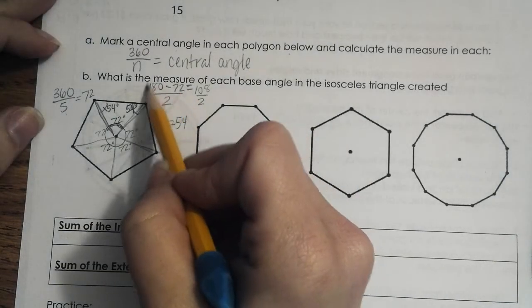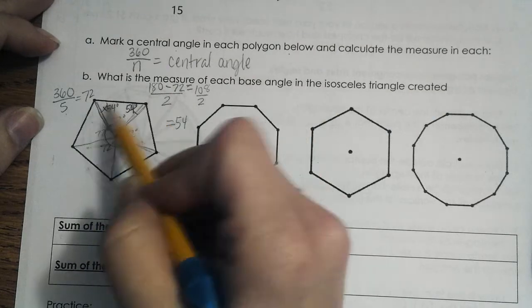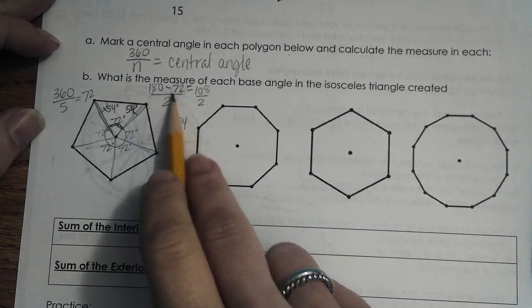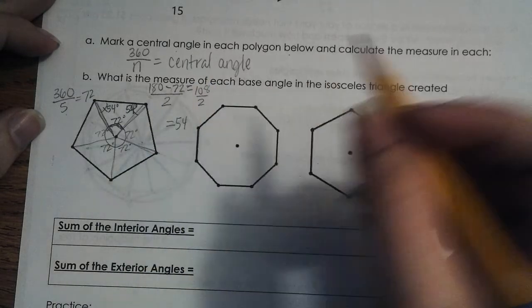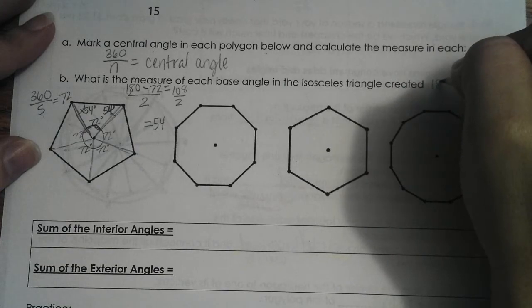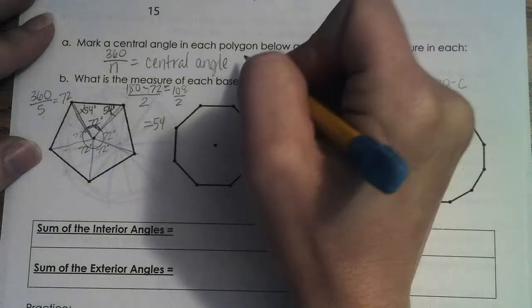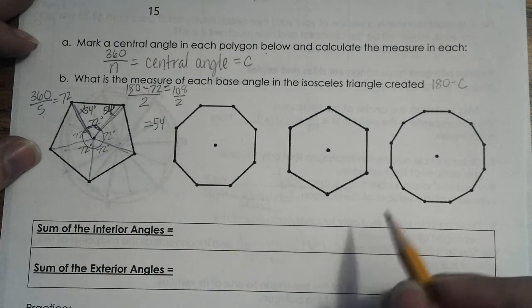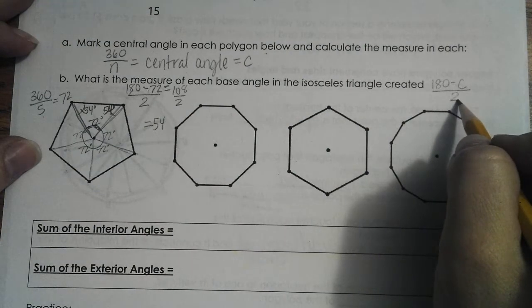So we start with 180, because that's how many degrees in a triangle, and then we subtract this number here, which is the central angle that we just found. So the formula for the base angle is 180 minus, the Mathnation book uses the variable c for the central angle, and then divide that by 2.